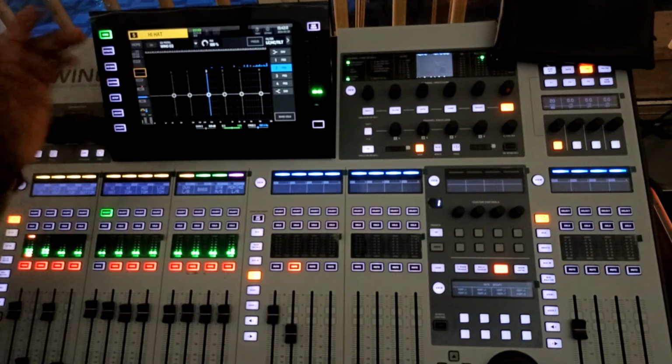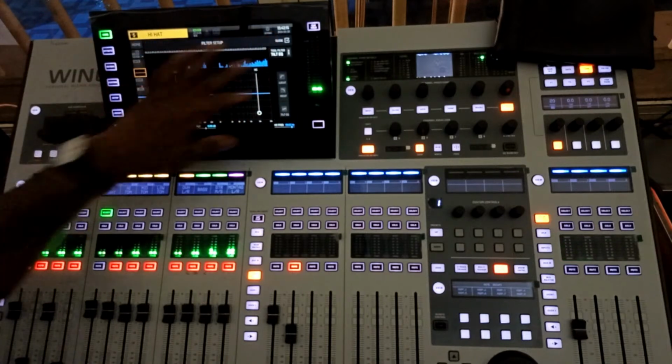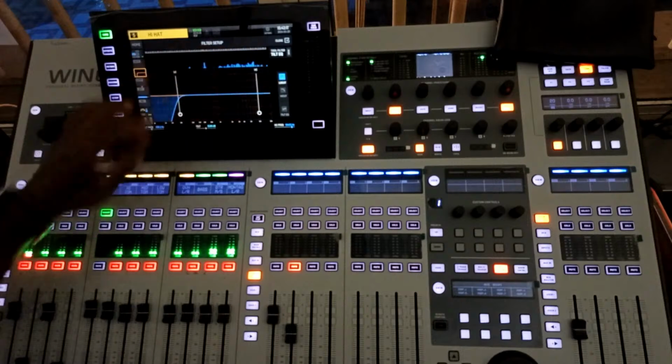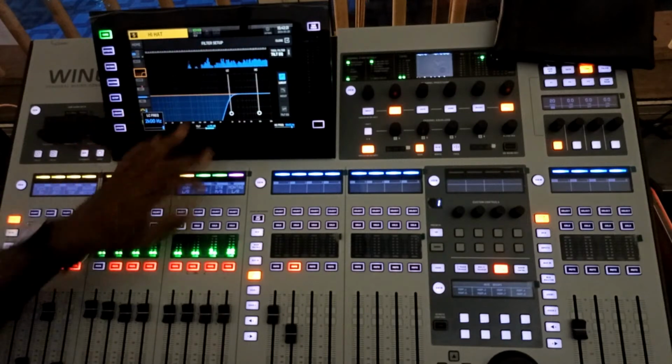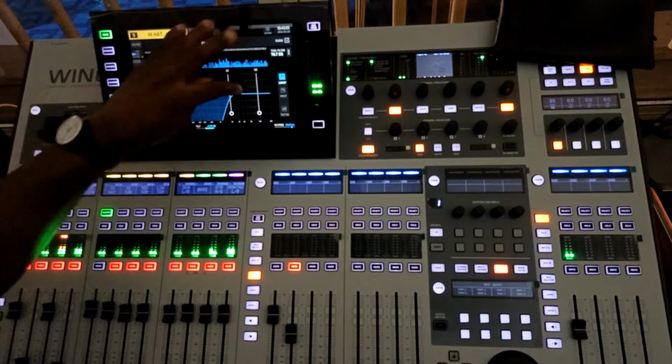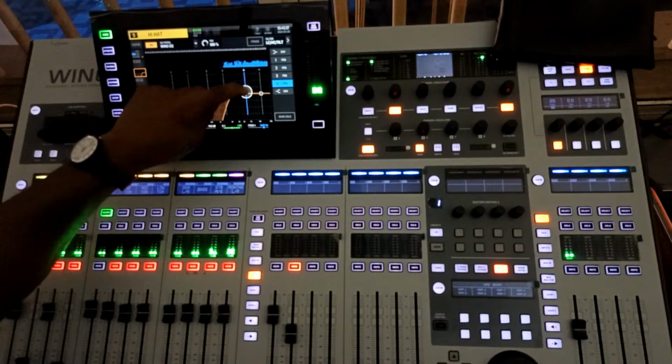Okay. So what I do with my hi-hats, all I do is my low cut, all right? And then I boost, in some cases, depending on the genre of music, I could boost up my 5K.